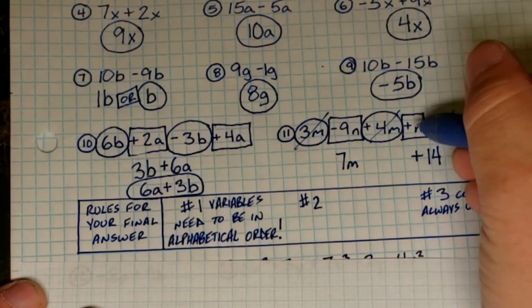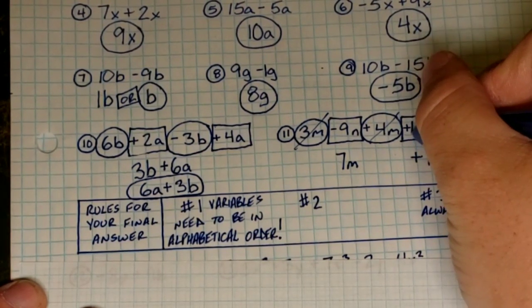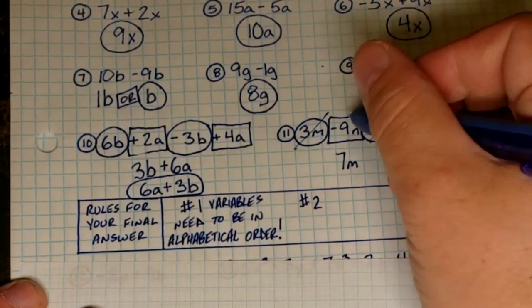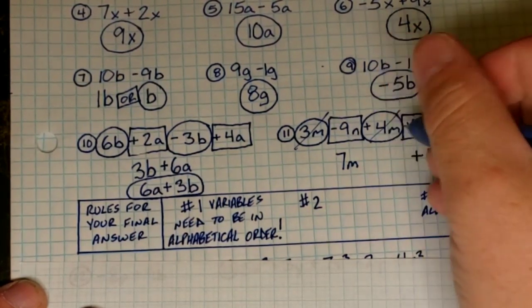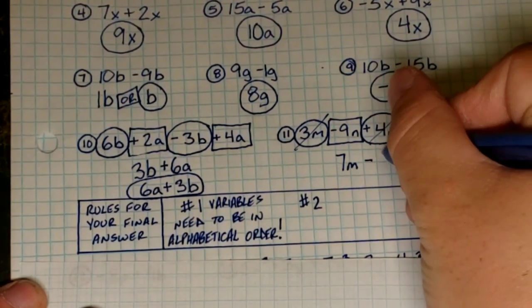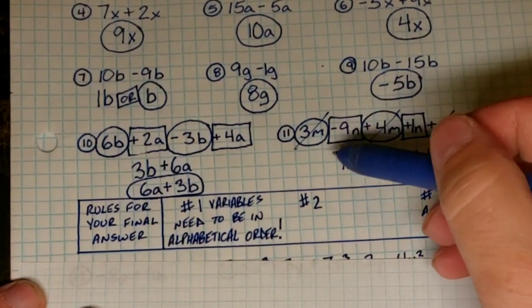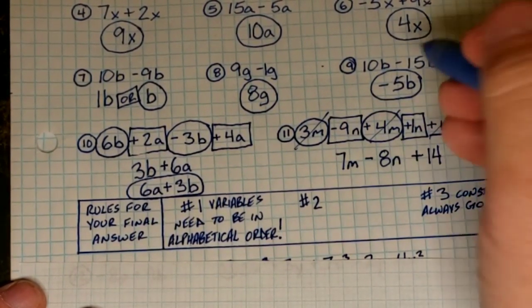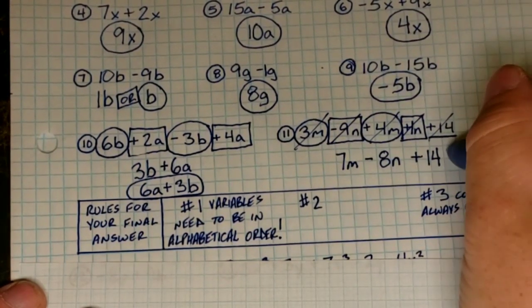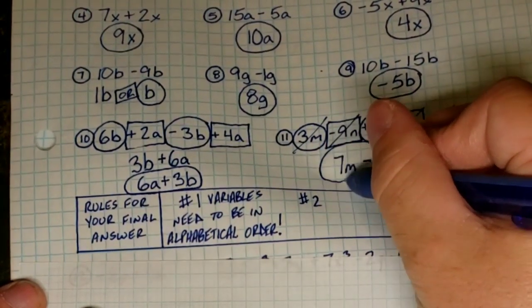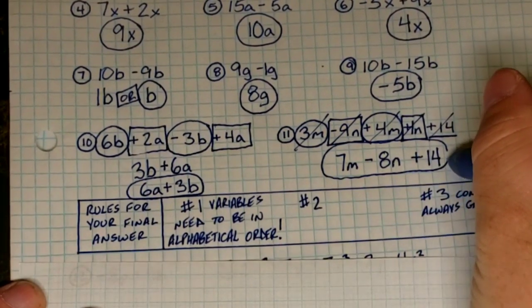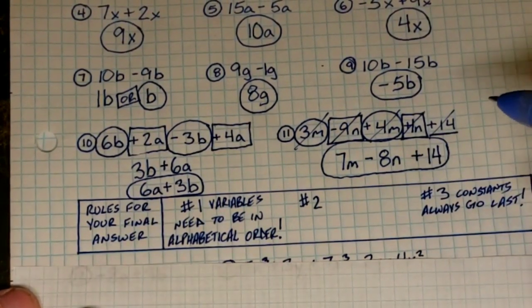Negative 9n plus 1n. Well, negative 9 plus 1 is negative 8. So this would be negative 8n. So 7m minus 8n plus 14 is our answer. The variables are in alphabetical order, and the constant is last.